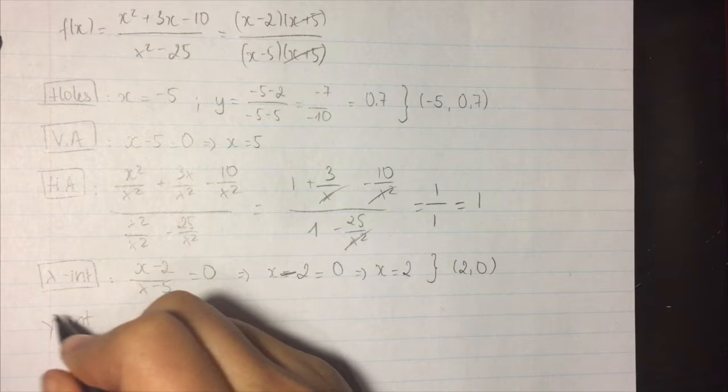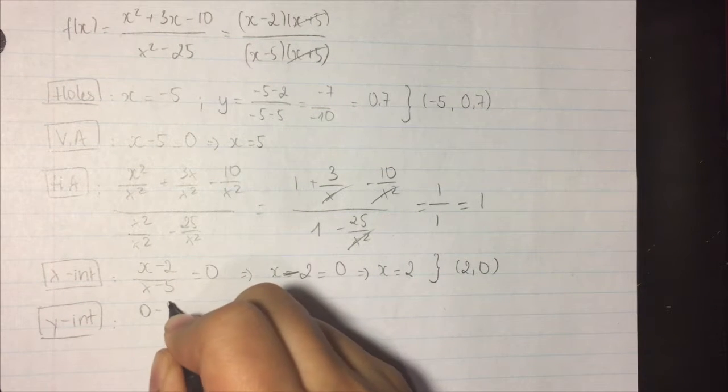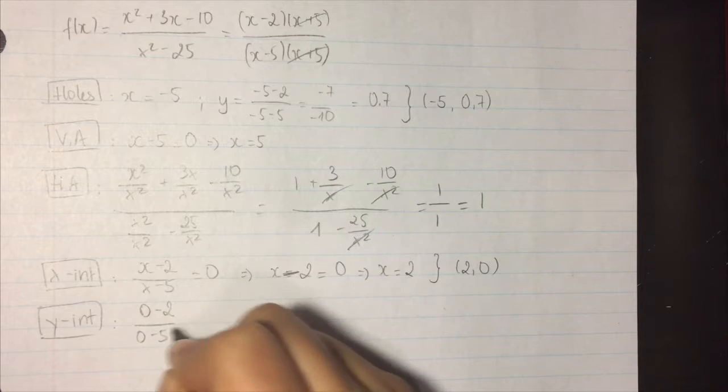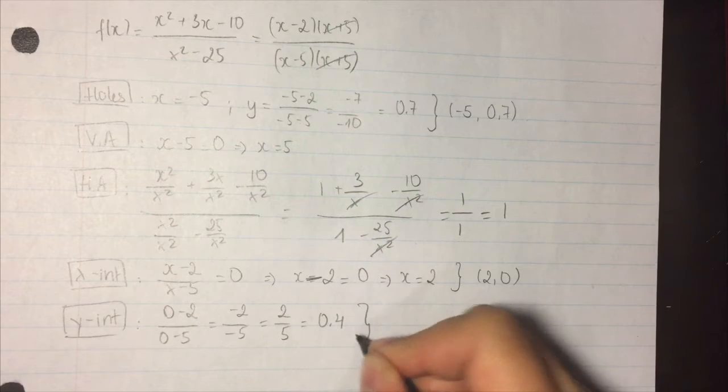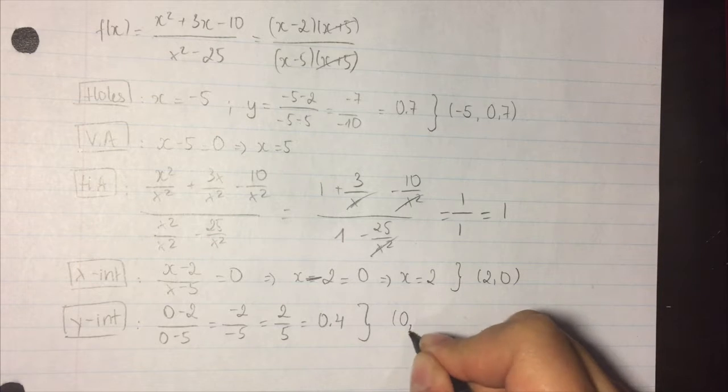And then we'll find the y-intercept by substituting 0 for x into the equation, and we have 0.4, so our y-intercept would be at 0.4.